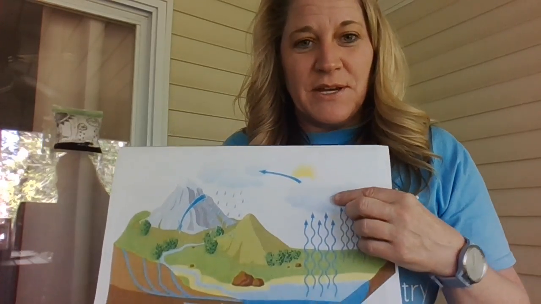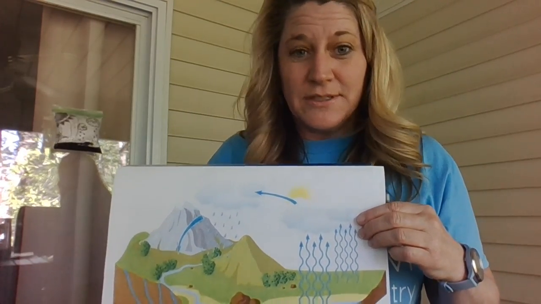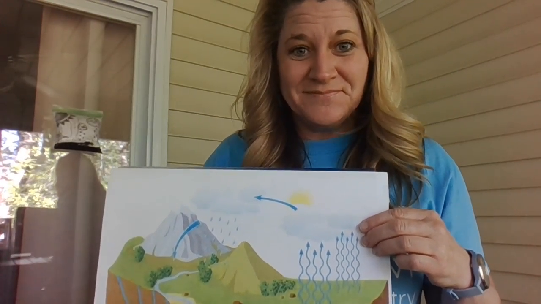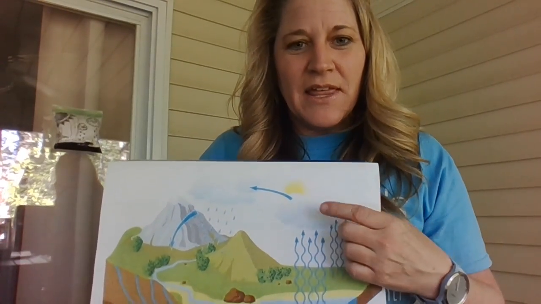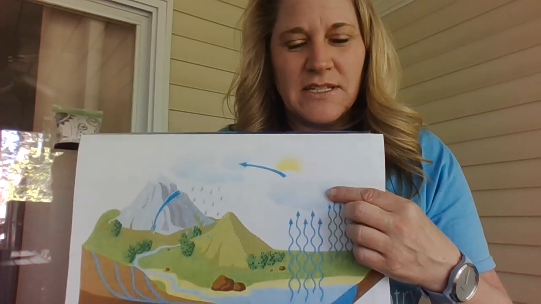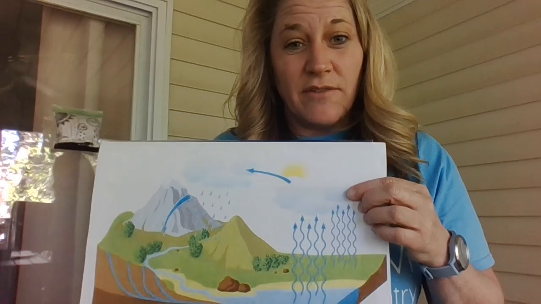Well, big fancy science word number 2 is condensation. Can you say condensation? Try it with me. Condensation. That's the big fancy science word for when the water accumulates together and we have clouds.